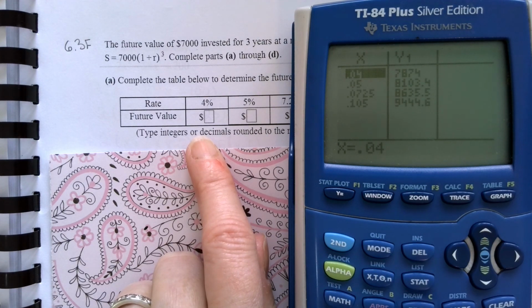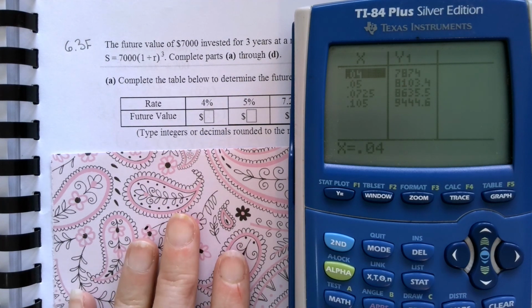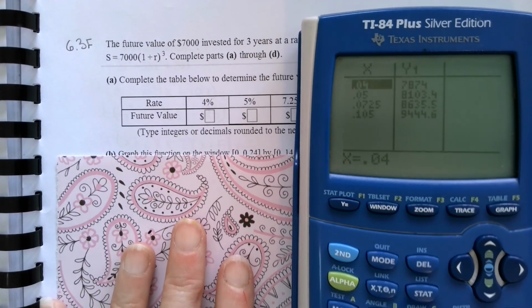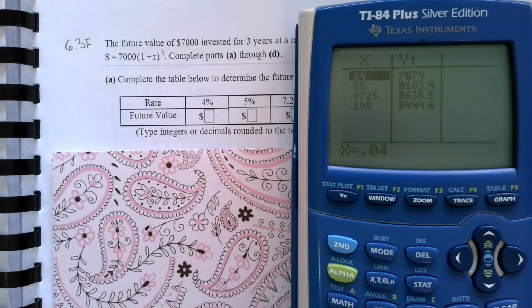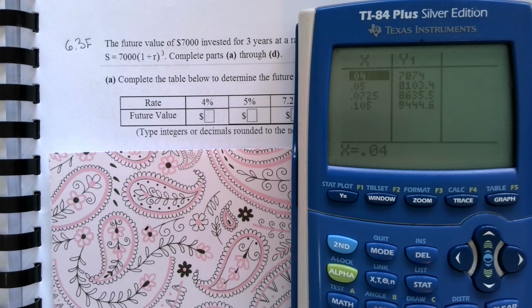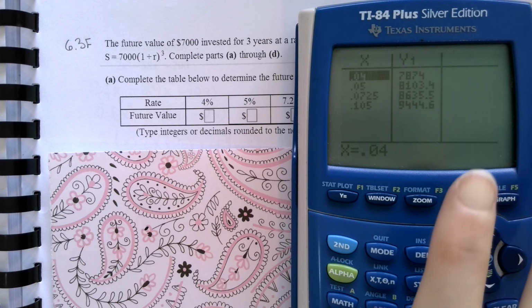Remember, you've got to change the percents to decimal forms. So you put in your table 0.04, 0.05, 0.0725, and 0.105. When you put those in, there you get your future value amounts.